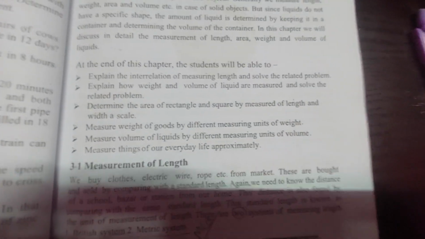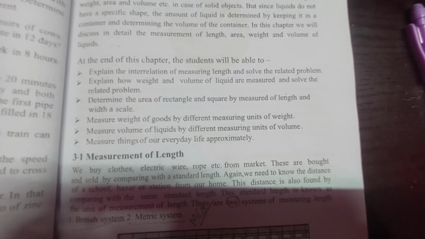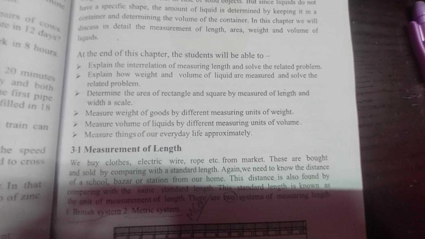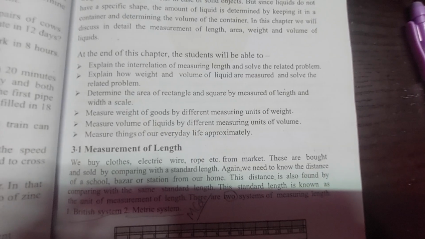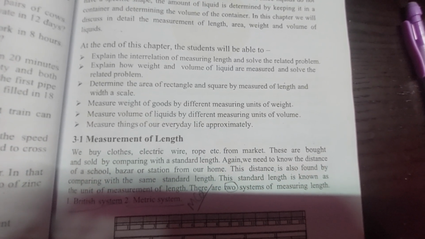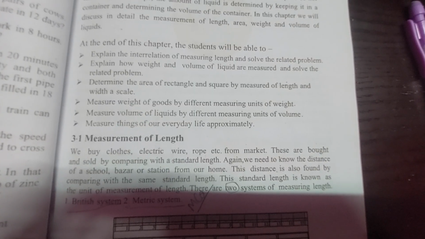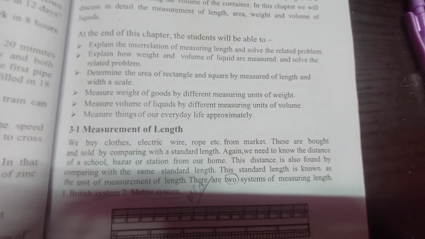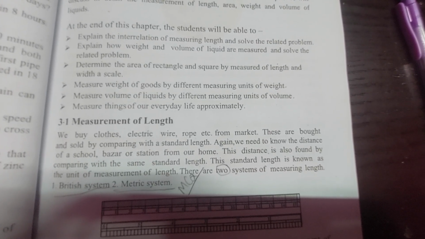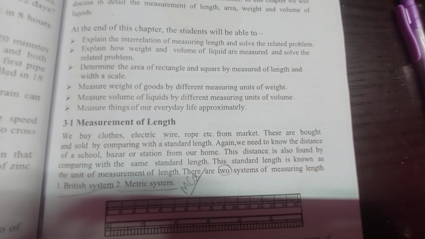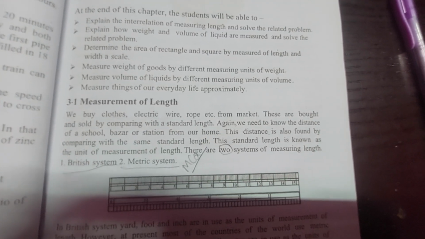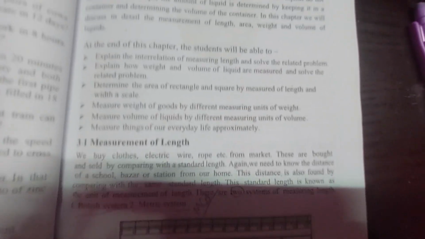In this chapter, we will discuss in detail the measurement of length, area, weight, and the volume of liquids. At the end of this chapter, the students will be able to explain the measuring of length and solve related problems, explain how weight and volume of liquid are measured and solve the related problems, determine the area of a rectangle or square by measured length and width using a scale, measure weight of goods by different measuring units of weight, measure volume of liquids by different measuring units of volume, and measure things of everyday life approximately. That's the teaching.